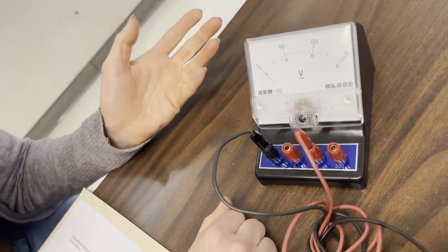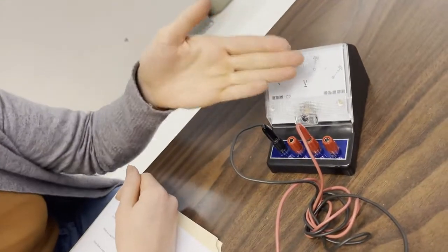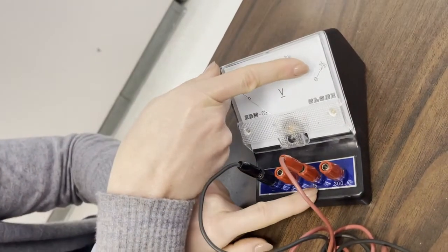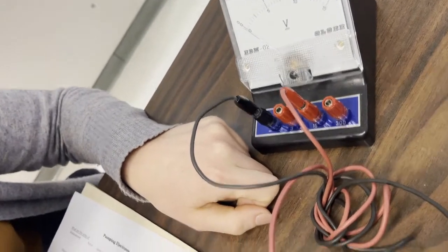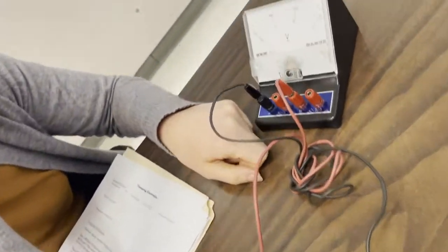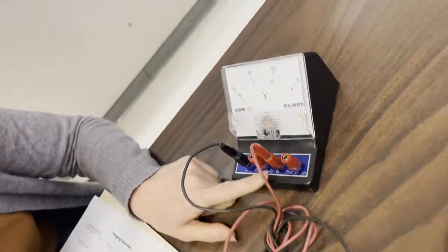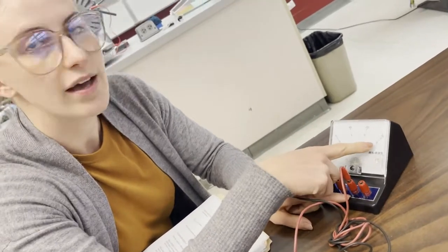Why do we have three? Sometimes you have little voltage, sometimes big voltage, so we have different scales. This one is the 3 volt one, and this is the 15, which represents the 300 volts. Depending on which post the wire lead is plugged into, you read off a different scale. We're plugged into 15, so we're reading on this bottom scale.